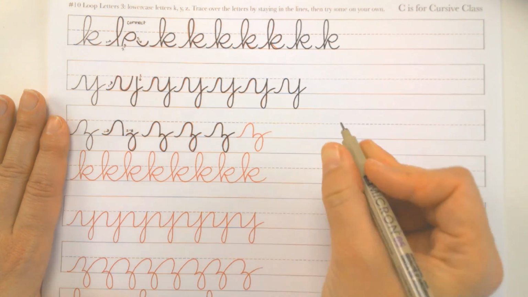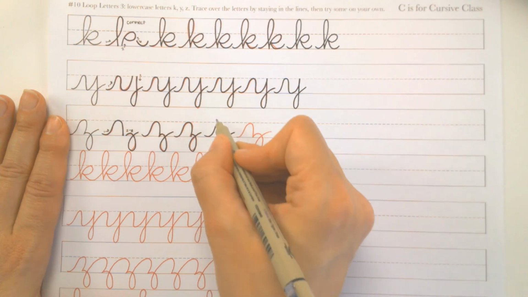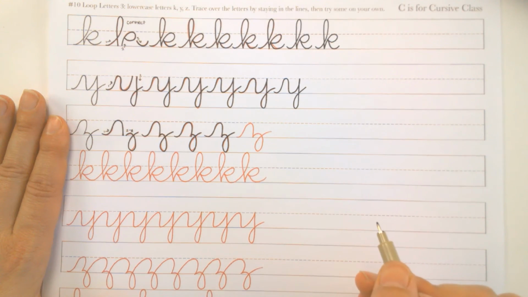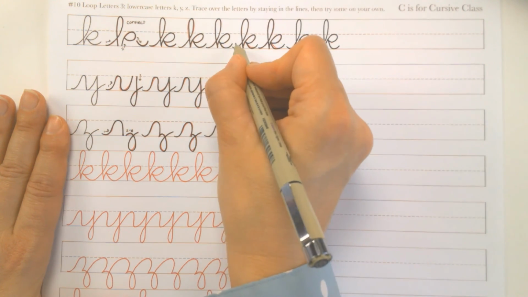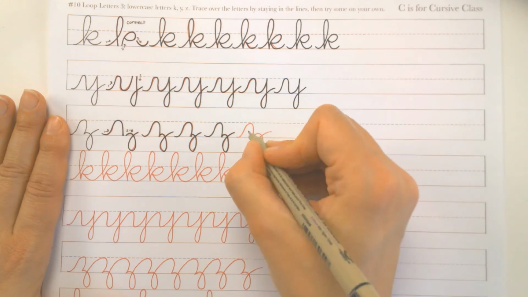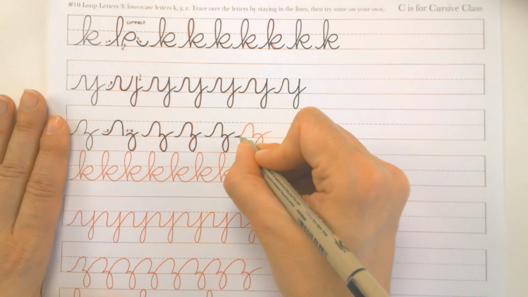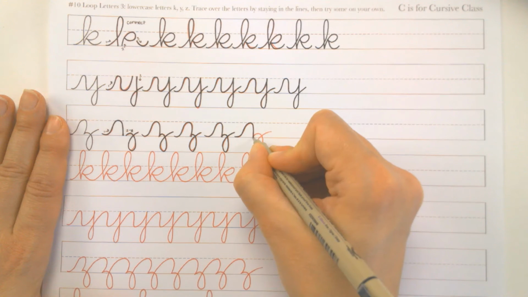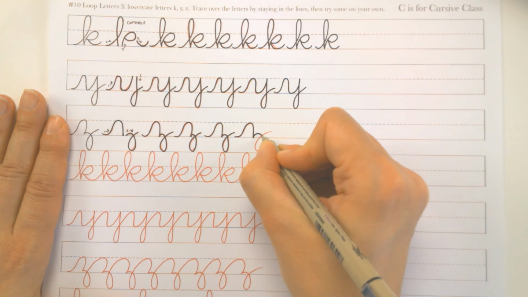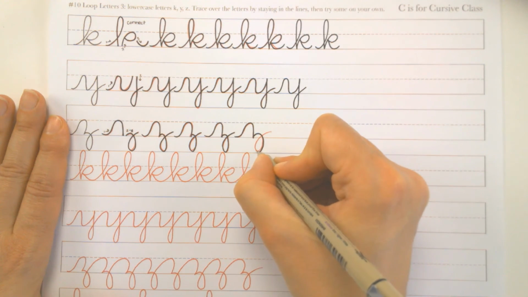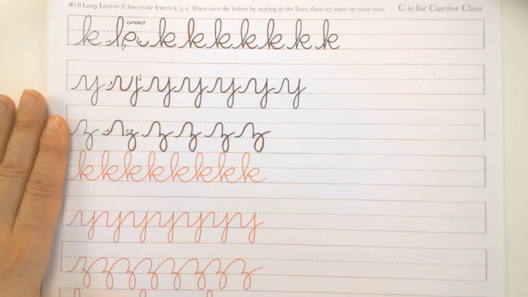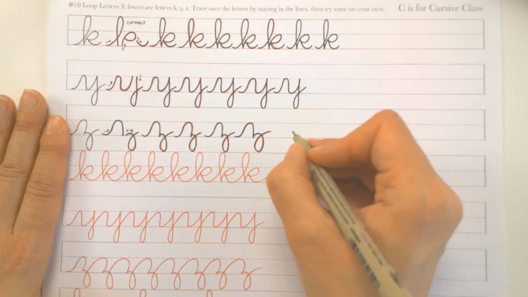So your J and your Y and your Z all are going to kind of come back at a different curve than the rest of our other letters, and a different angle. Last one, over curve, coming up. This one comes up a little bit more, and that's okay. Remember, it's handwriting. Don't have to have all the letters look like you're a robot doing cursive.